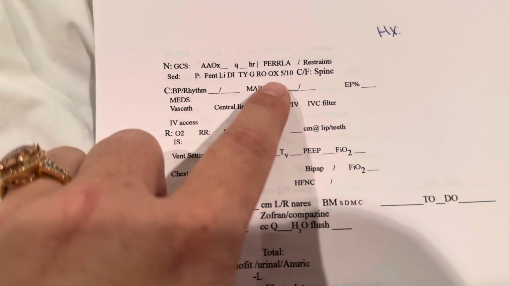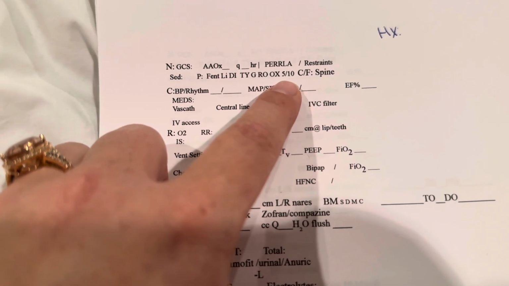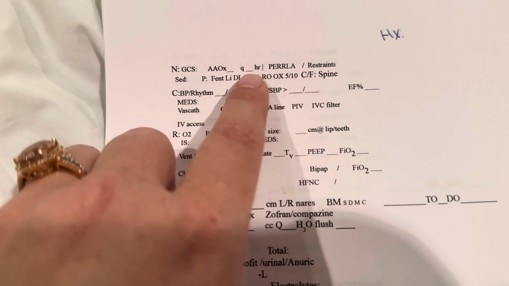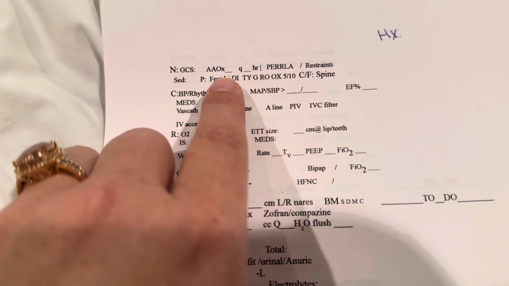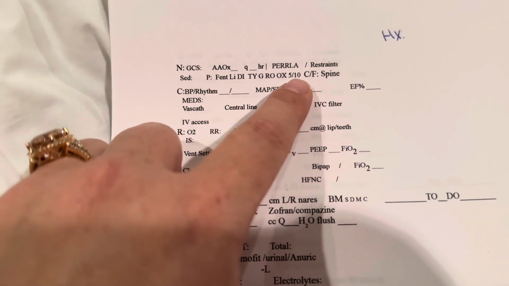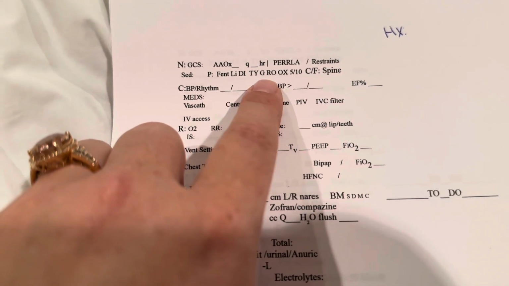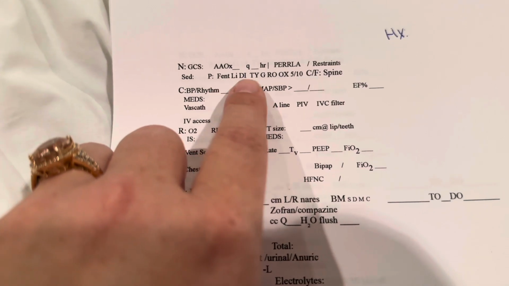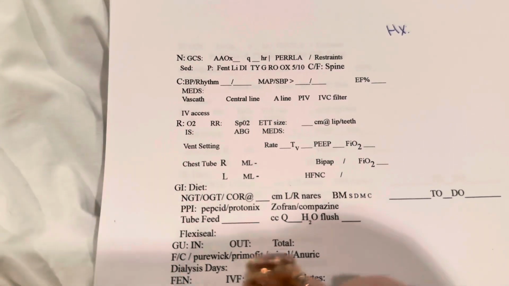Then I have Tylenol, gabapentin, Robaxin, and then Oxys 5s and 10s. So at my ICU job, we actually don't use any of these. We do morphine or Dilaudid or Norco. But at my specific trauma job for NP, this is all the different drugs that we do.